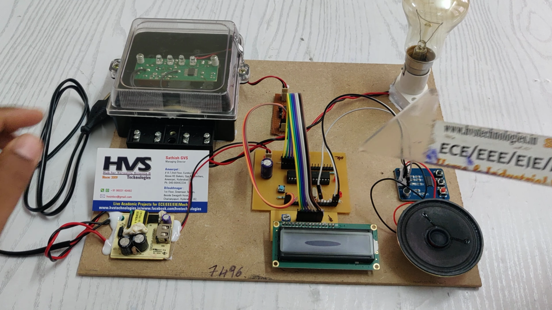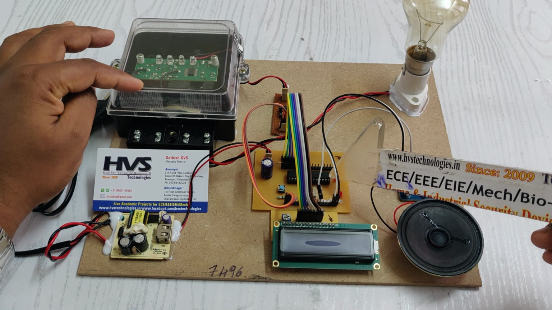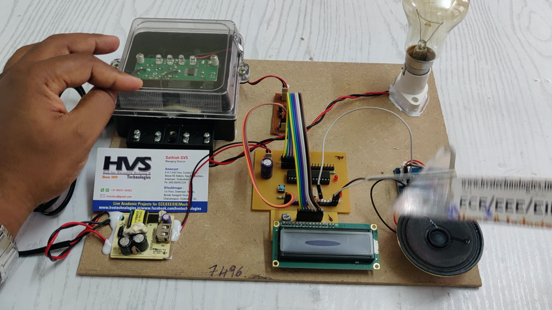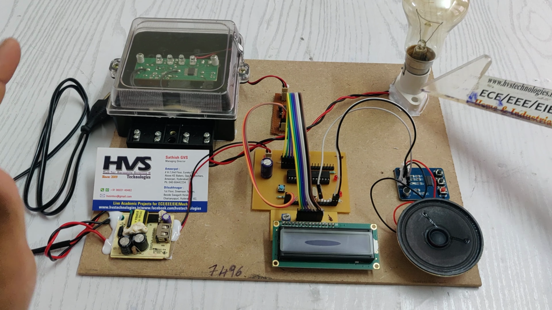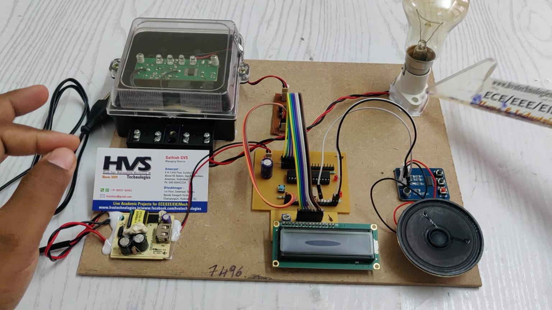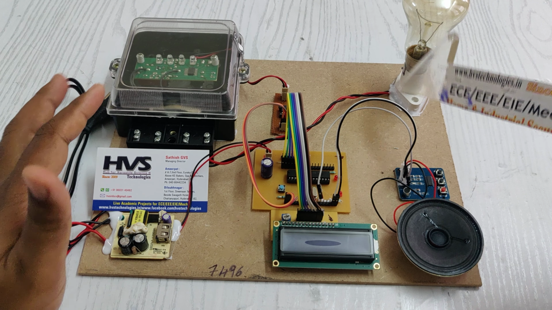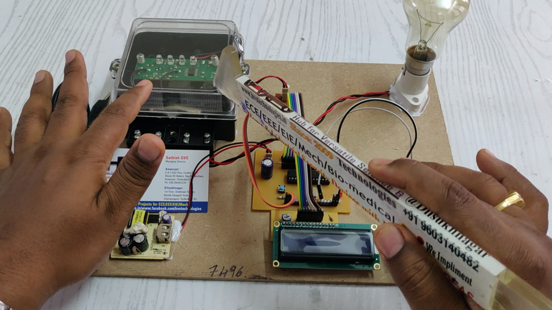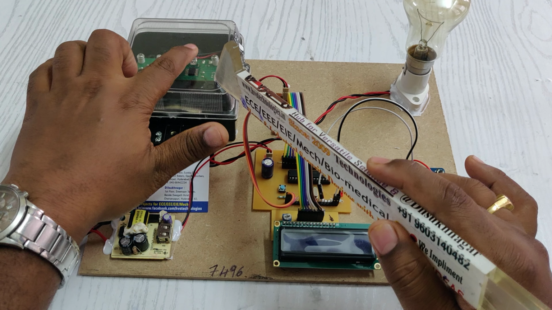So here the application executed by the energy meter to read the readings in kWh with the help of the microcontroller through this optocoupler IC. In order to measure the energy consumed by this load, we are representing the 100 watts bulb as a load, and that was connected through this energy meter. This is the digital energy meter which will provide us the pulses through this LED.